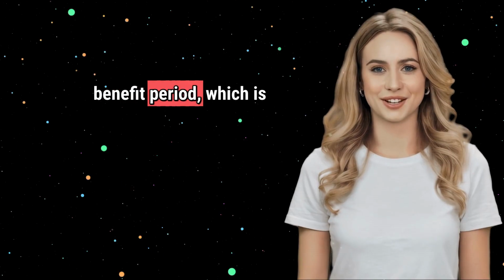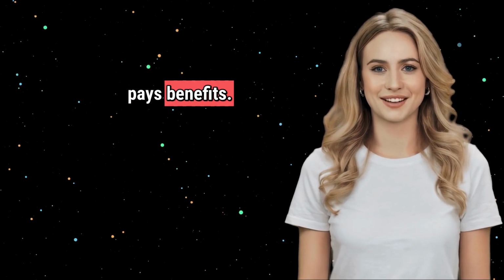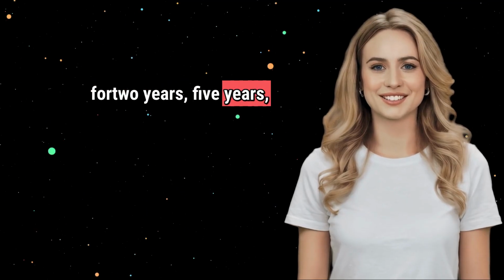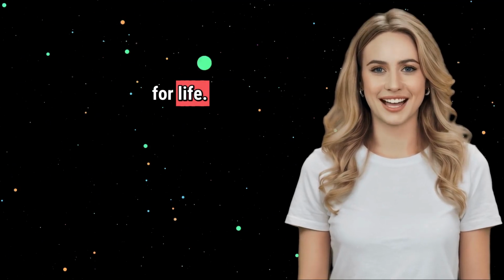Step 6. Check the benefit period, which is how long the policy pays benefits. Long-term policies can pay for 2 years, 5 years, to age 65, or for life.